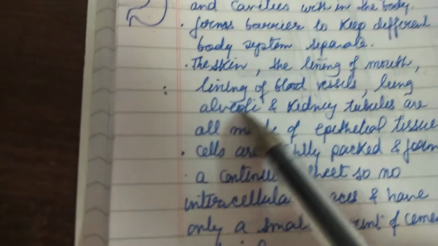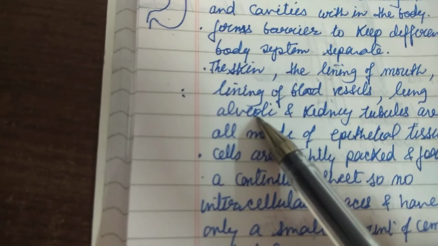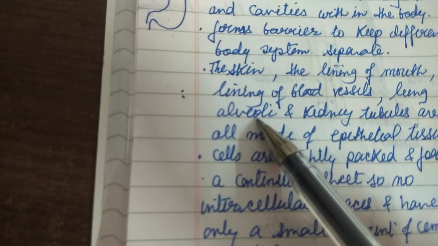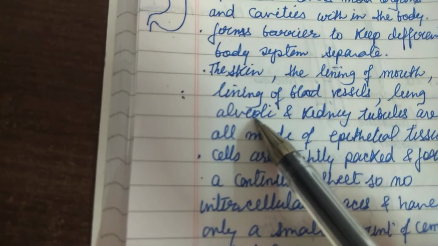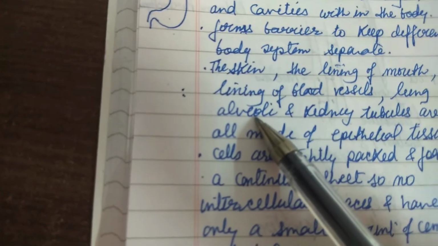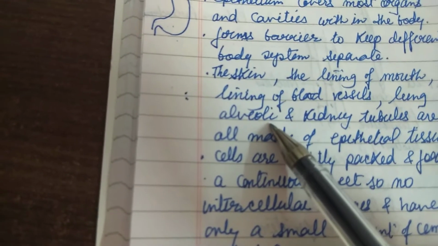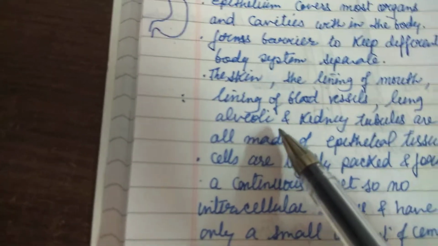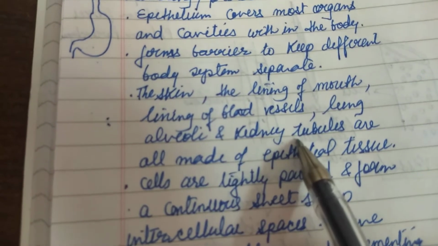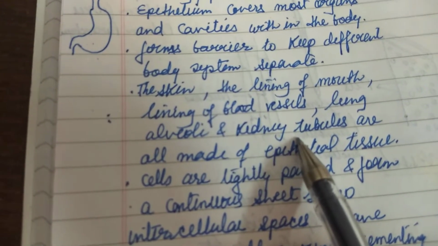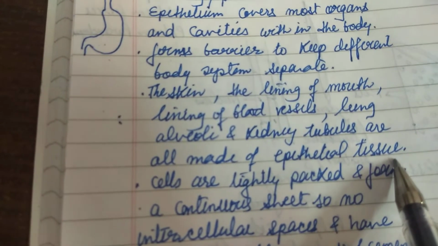Lung alveoli: you will study more about their structure in higher classes. Through the alveoli, exchange of gases occurs. Oxygen enters our body and carbon dioxide moves out. These are also covered by epithelial tissues. Kidney tubules, in the kidneys where blood is filtered and waste moves out in the form of urine, are also made up of epithelial tissues.